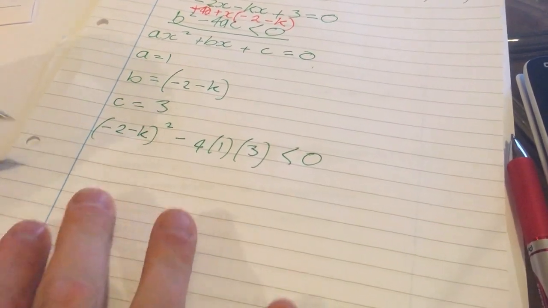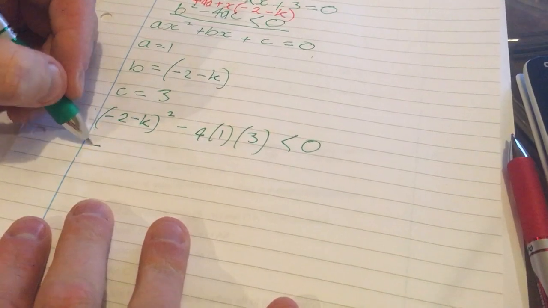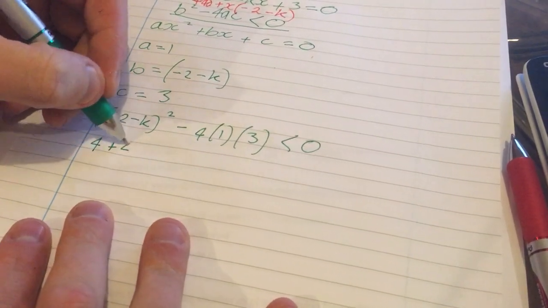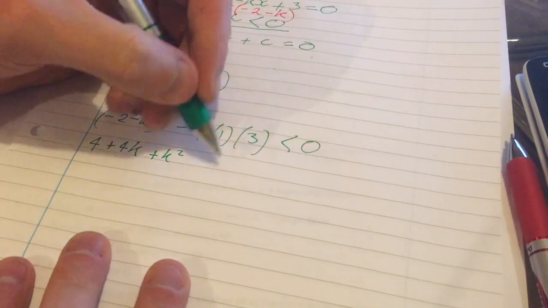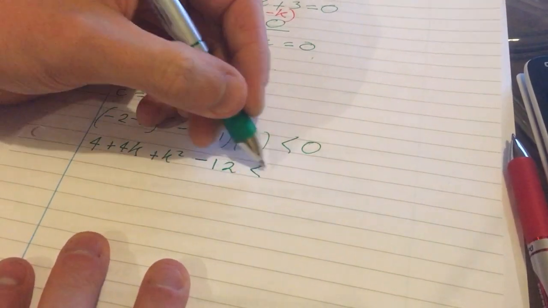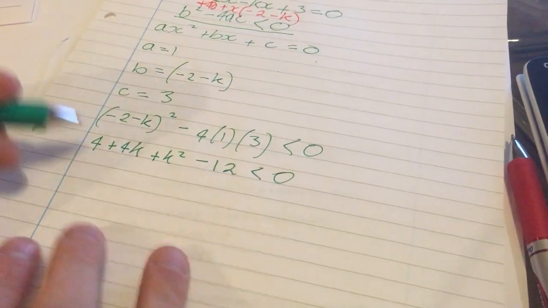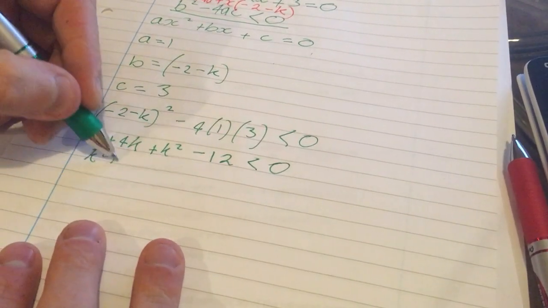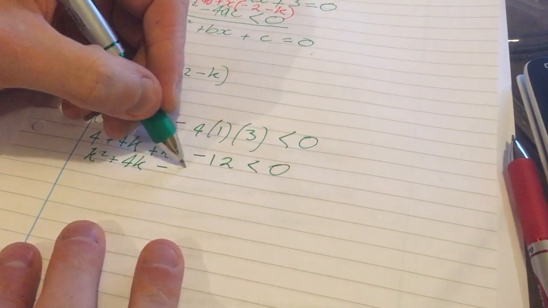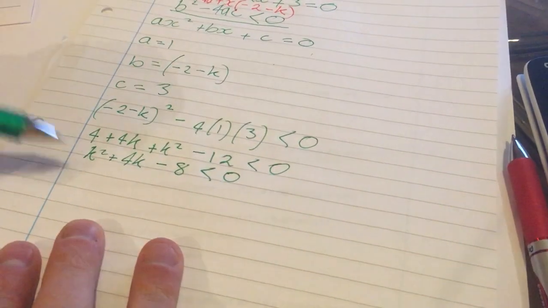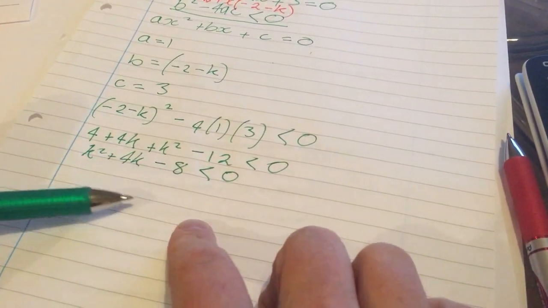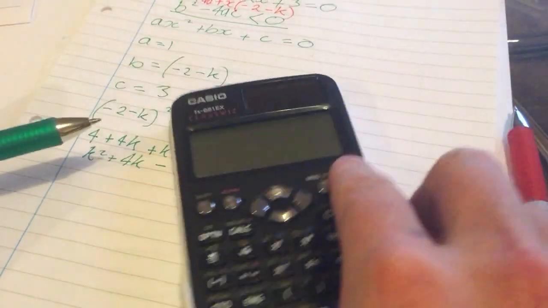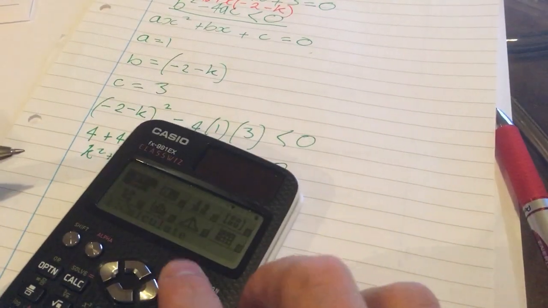So expanding this, we are going to get 4 plus 4k plus k squared, and here we're going to get minus 12, so less than 0. If I simplify this bit, we've got k squared plus 4k minus 8 is less than 0. Now we could sketch this discriminant and try and find the roots, or we could use a calculator. So let's have a look at this one.